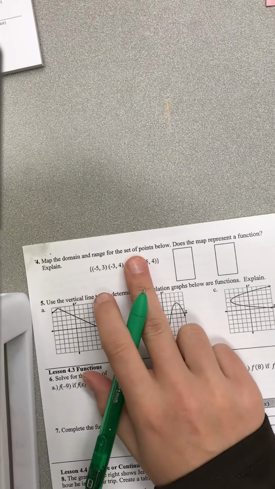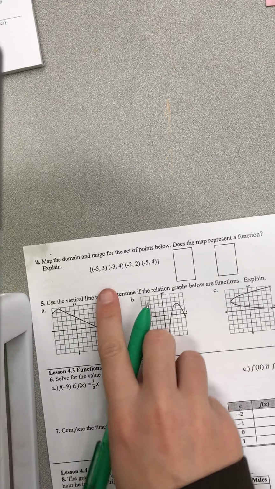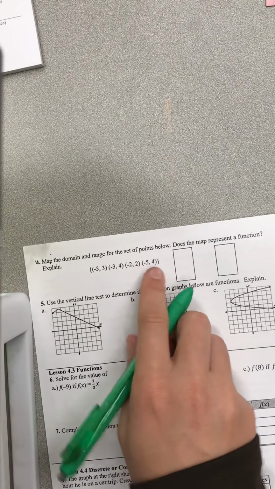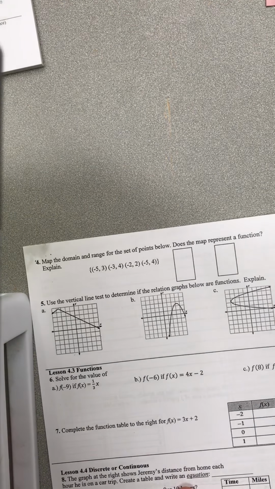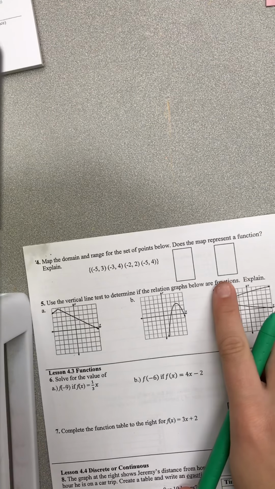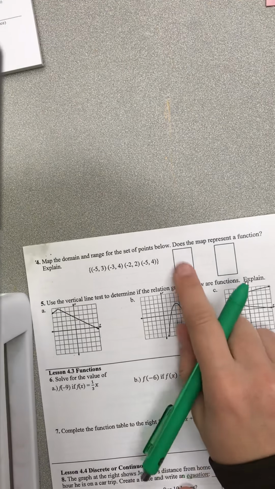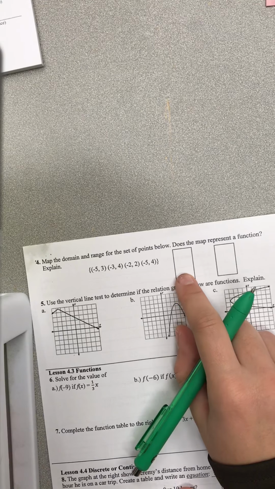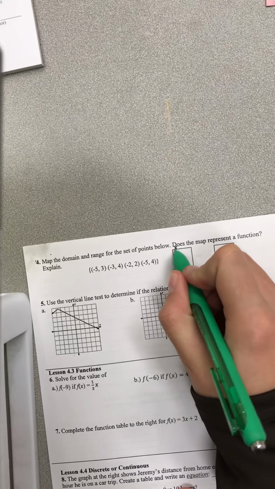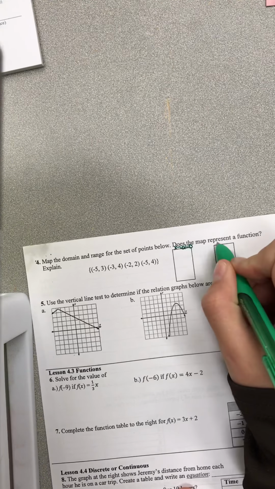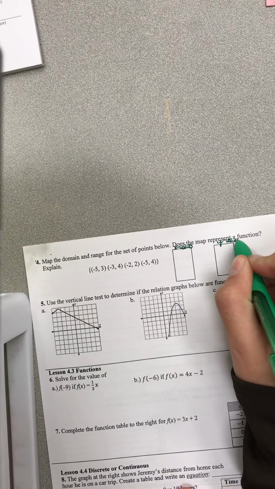If you flip it over to the back for section 4.2, it's asking you to map the domain and range for the set of points below. So in order to map, you take your values and you separate the x values into the first box and you separate the y values into the second box. The only stipulation is that the values do have to be in order from least to greatest. So these are my x values and these ones are my y values.